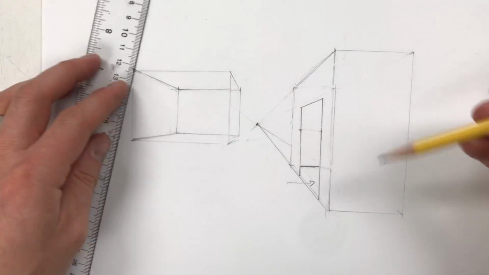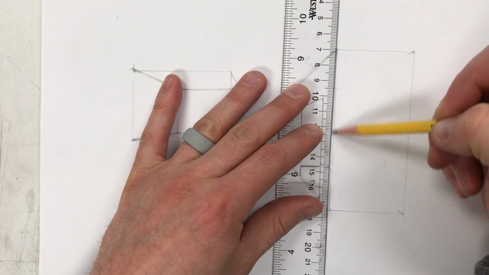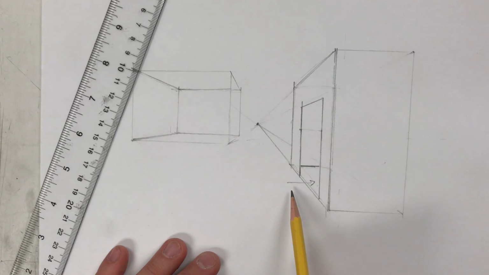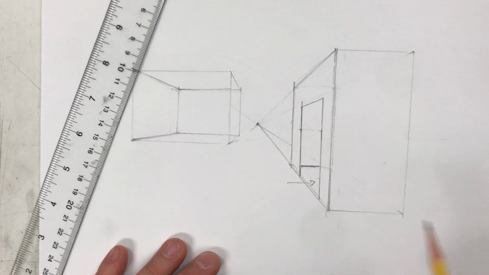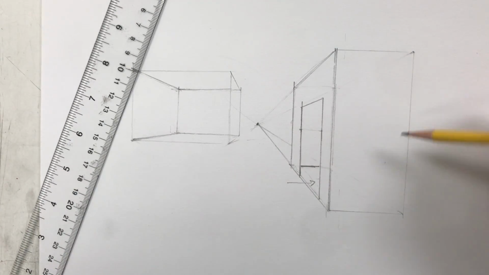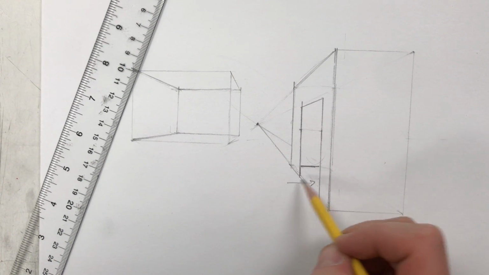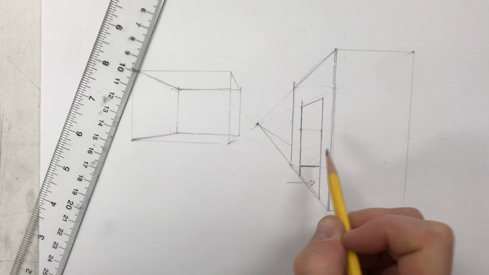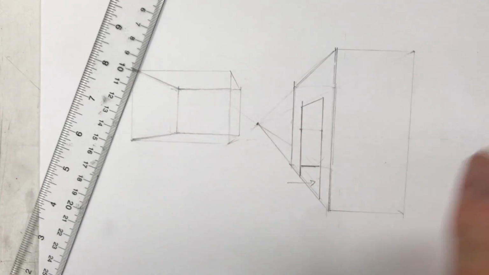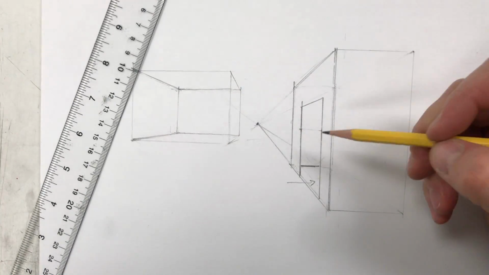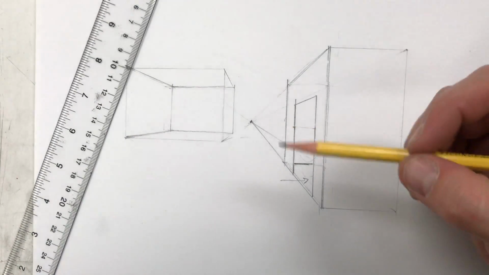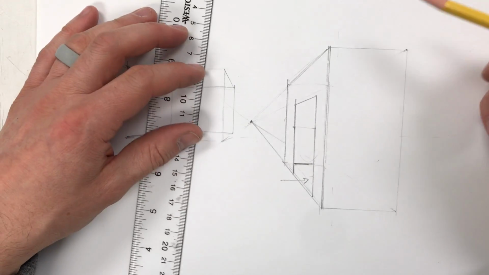And now what we have is an interior of a building, and we can see going into the building by some entrance, and we can see what's going on inside, or at least have a little bit of a view of inside. So that's the principle of understanding how to do that.